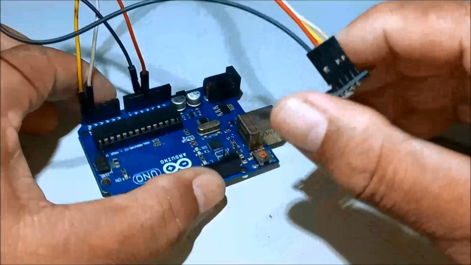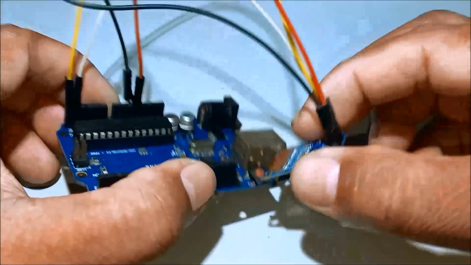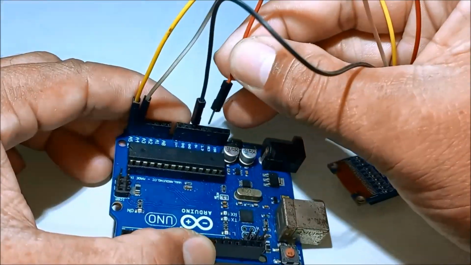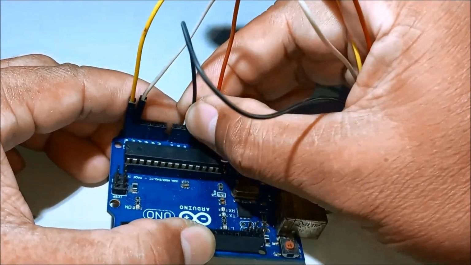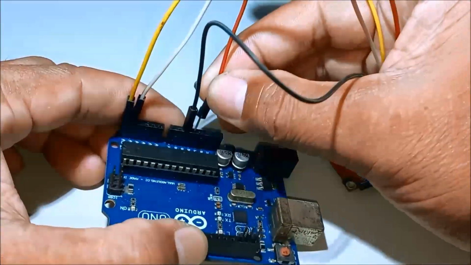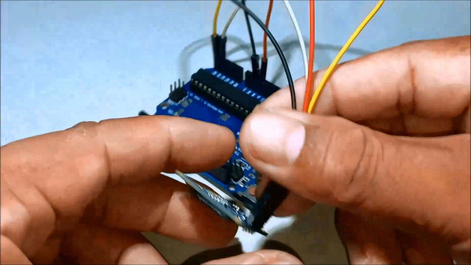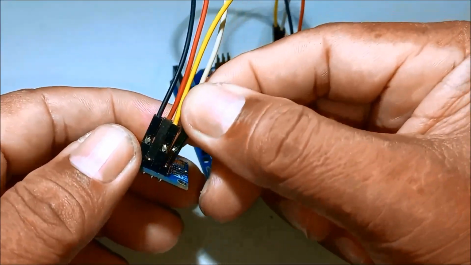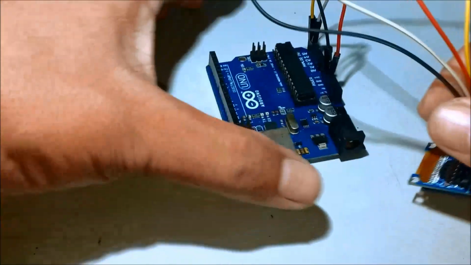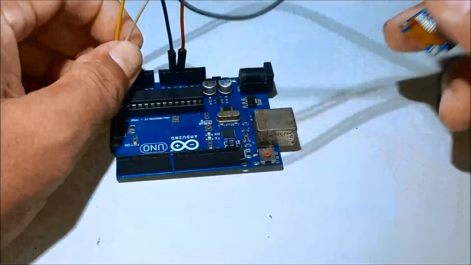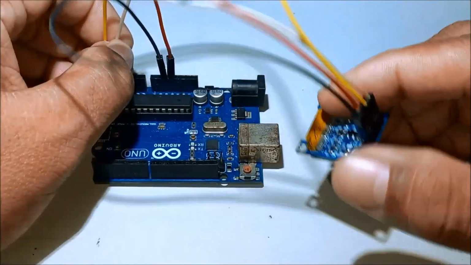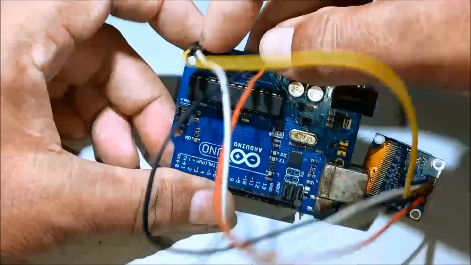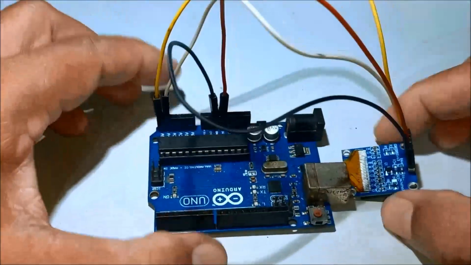So our OLED now is connected to the Arduino Uno using these jumper wires, male to female. This is male, then female to the OLED. 5 volt supply, and then for the clock and data, A4 and A5.